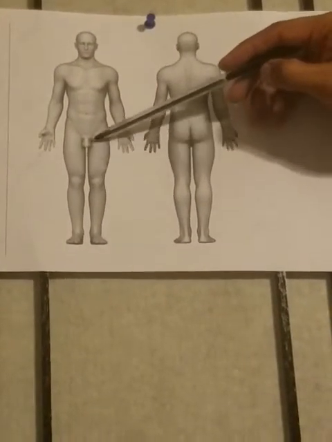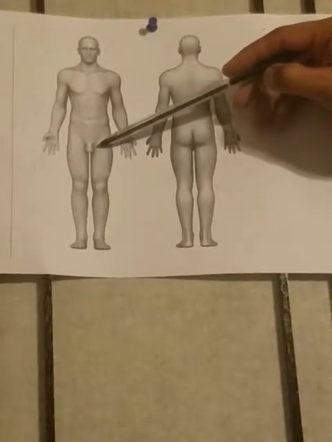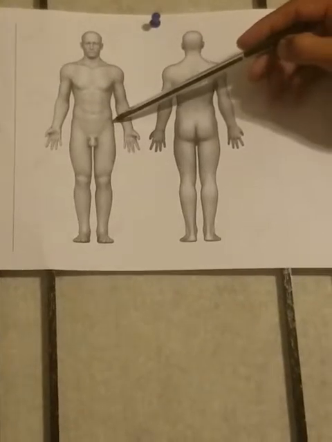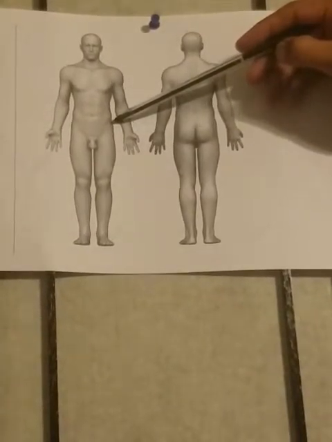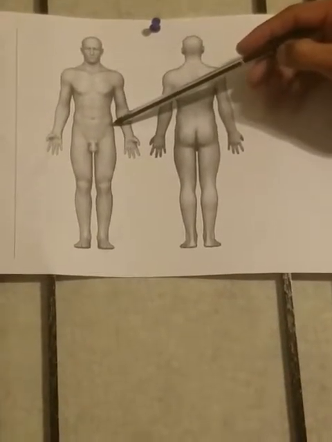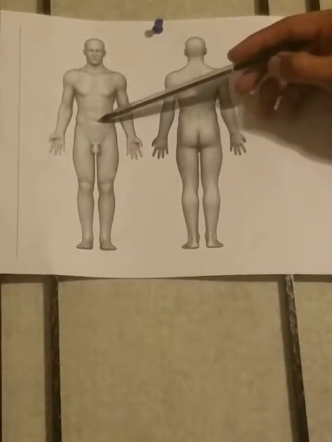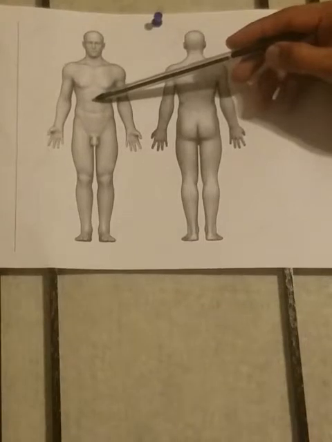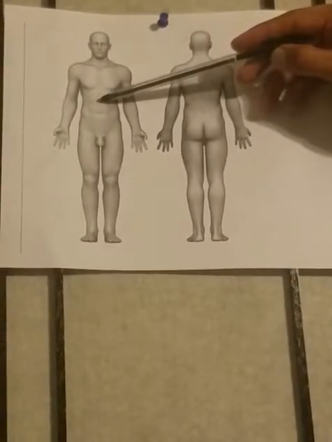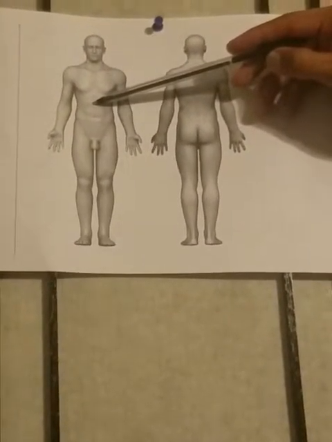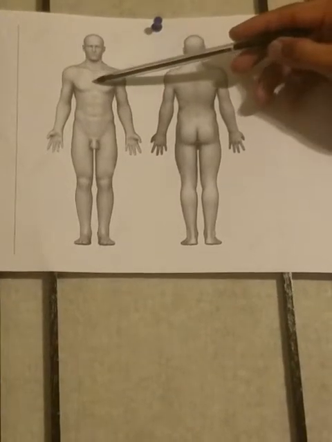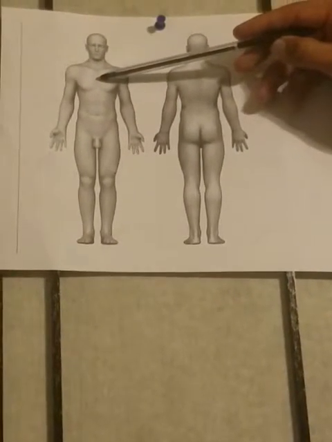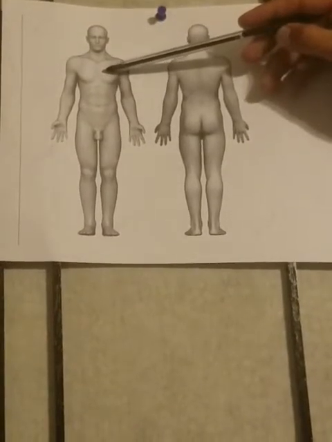We have the inguinal region, which is the groin. We have the coxal region, which is the hip. We also have the umbilical or navel region, and this is inferior to the abdominal region here. We also have the sternal or breastbone region, which is medial to the thoracic or chest region.